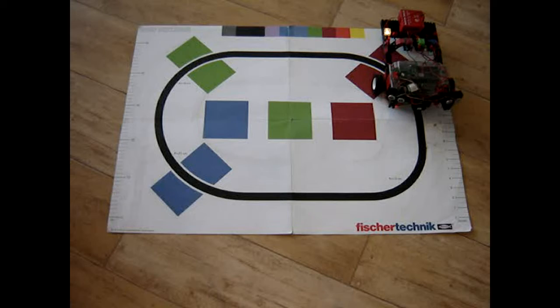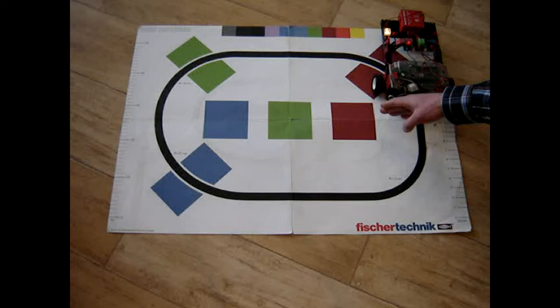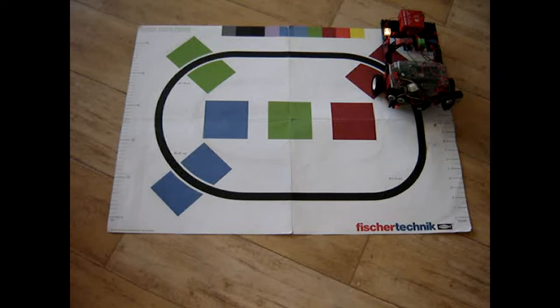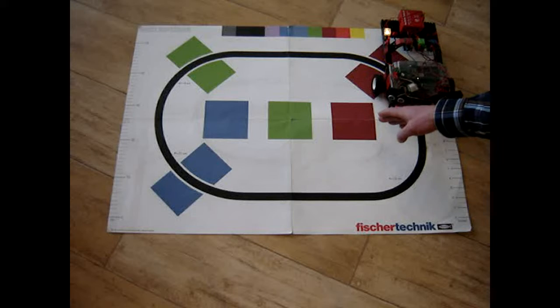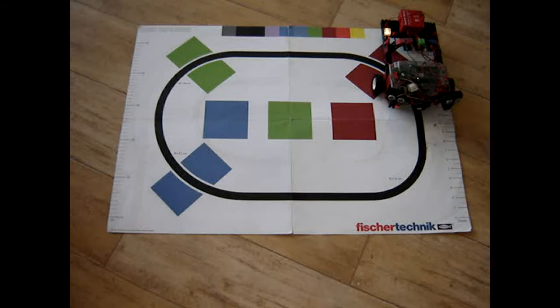But then again, it doesn't do a thing. So let's try the sonar again. And it responds very slowly.